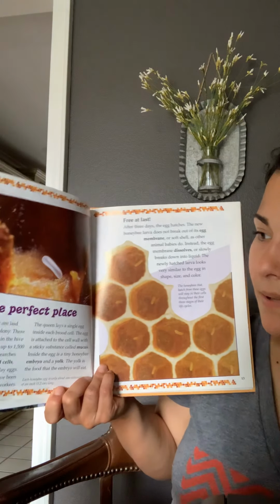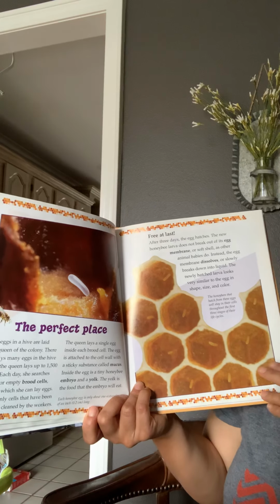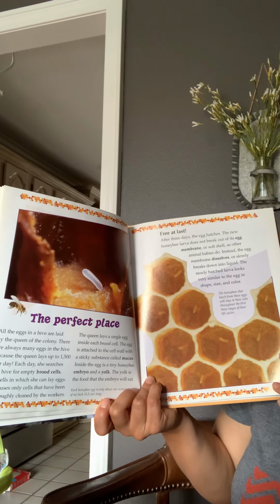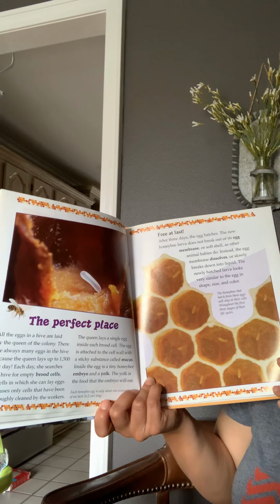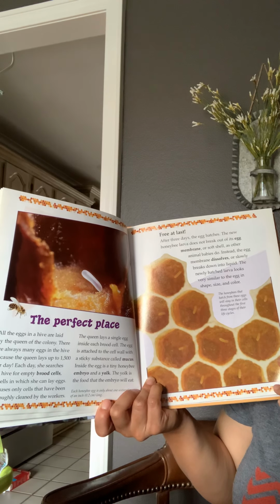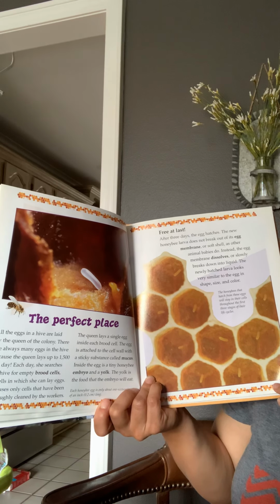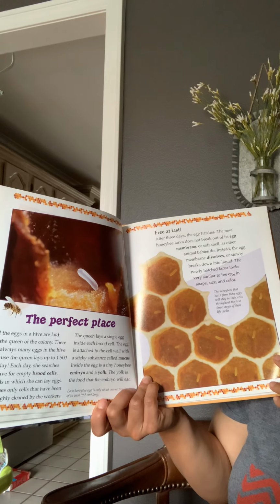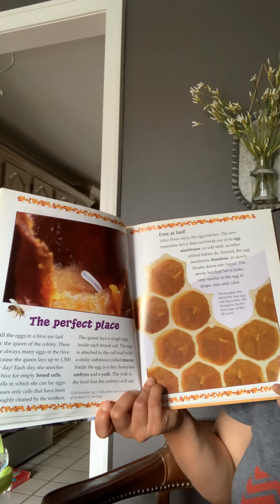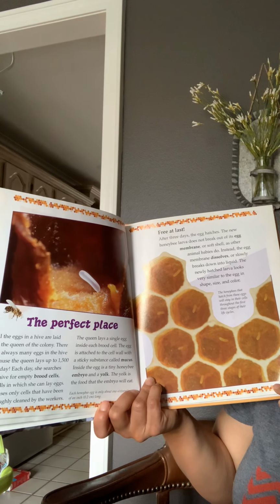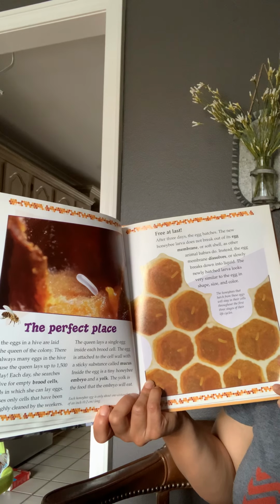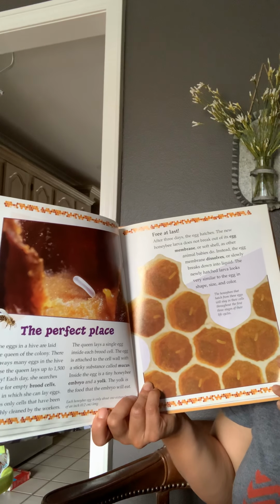The perfect place. All the eggs in a hive are laid by the queen of the colony. There are always many eggs in the hive because the queen lays up to 1,500 eggs per day. Each day, she searches the hive for empty cells, brood cells, where she can lay eggs. She uses only cells that have been thoroughly cleaned by the workers. The queen lays a single egg inside each cell. The egg is attached to the cell wall with a sticky substance called mucus.